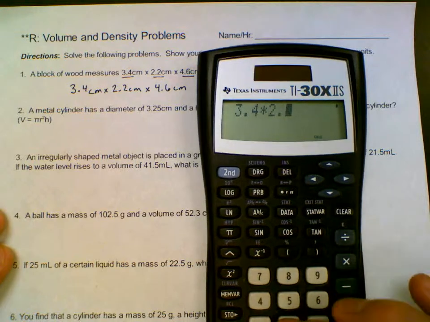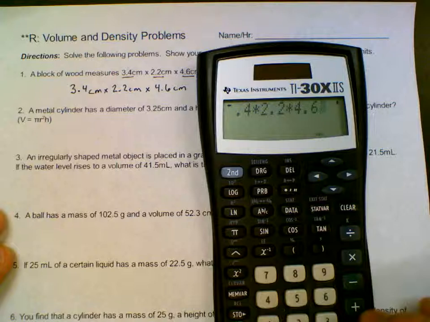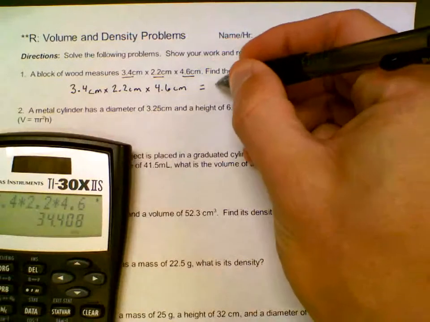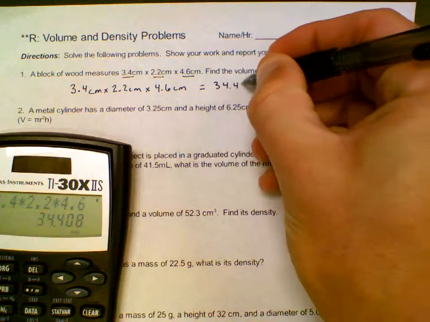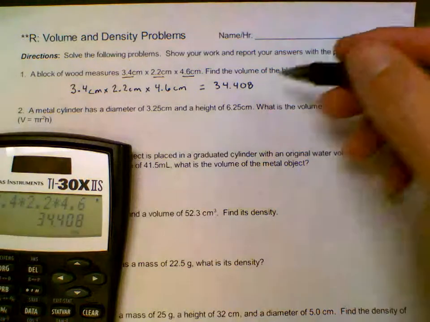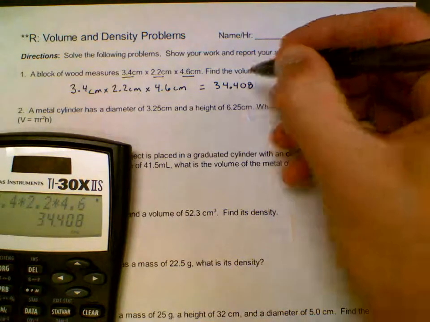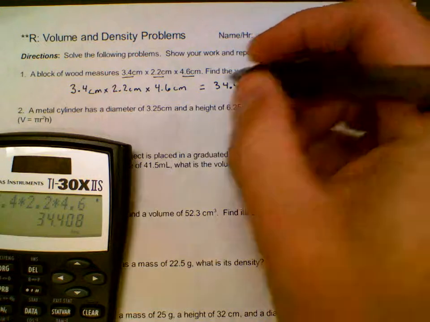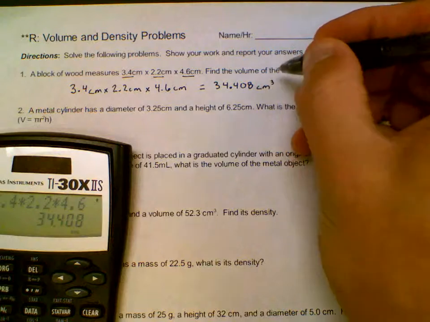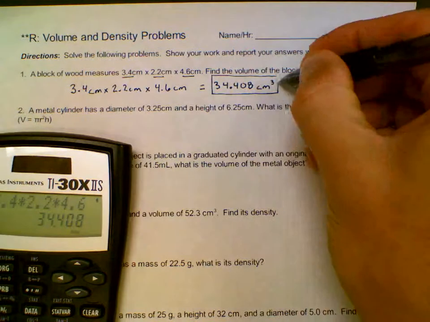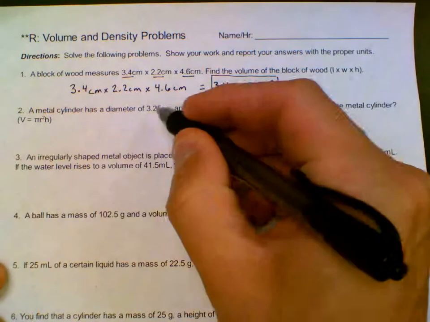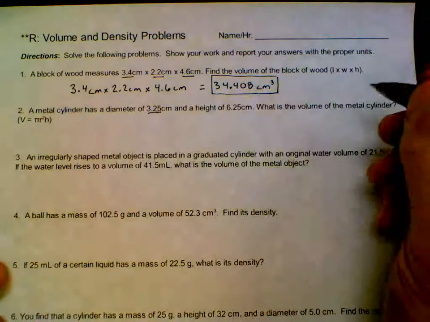3.4 times 2.2 times 4.6, it equals 34.408. For our class, we'll just keep those numbers. The 3 past the decimal for our class, I think, will be what we keep as standard. And then since there's 1, 2, 3 centimeters, it's centimeters cubed. Box answer.